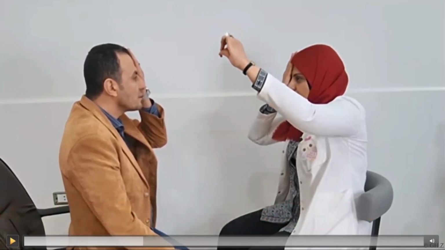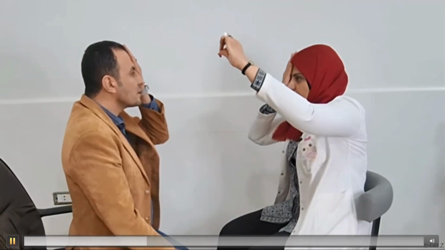What is your instruction to the patient at this point? At this point, I'll ask him whether he's able to see the red pin coming from the superior temporal quadrant, throughout the movement. It's not enough to see it when he first sees the red pen. He should see it all through, throughout the movement until the fixation point.